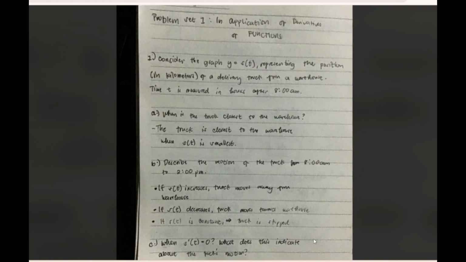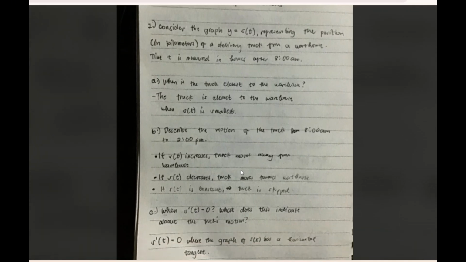Since the graph y equals s of t is mentioned, but the graph itself is not shown in the image, exact values cannot be determined. To answer the first question, when is the truck closest to the warehouse? The truck is closest when the position function s of t has its smallest value. Since the graph is not given, I have answered it conceptually: the truck is closest to the warehouse when s of t is at its minimum value.